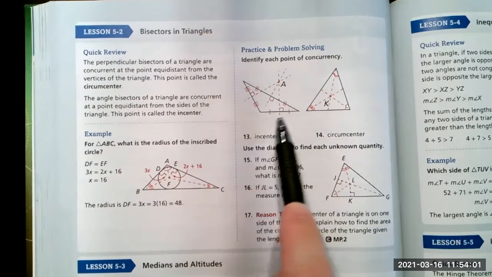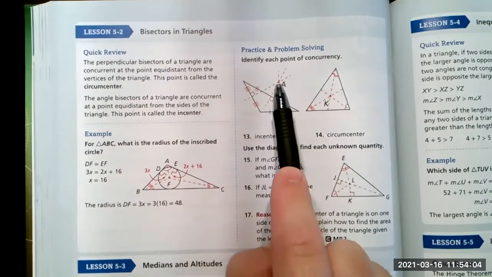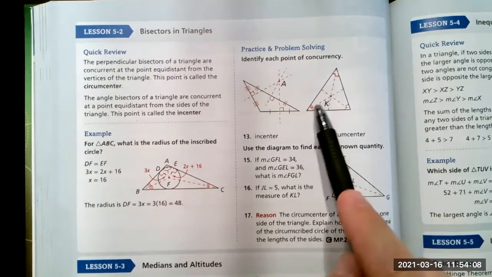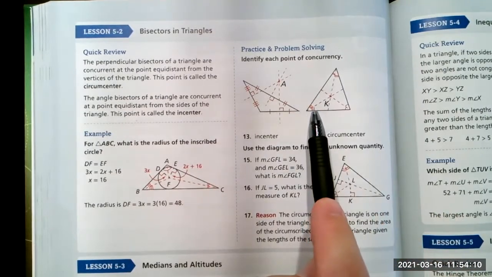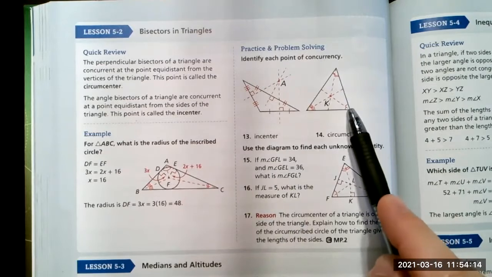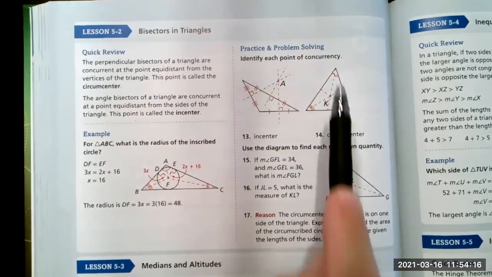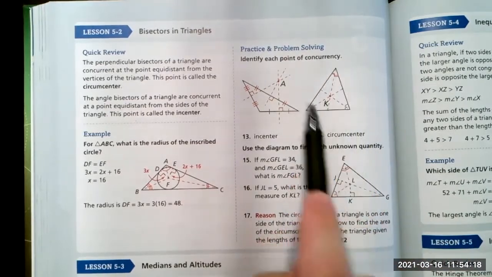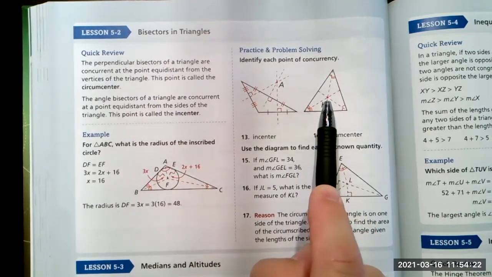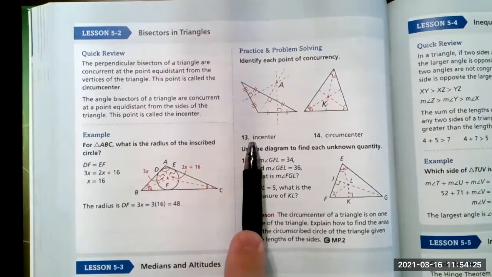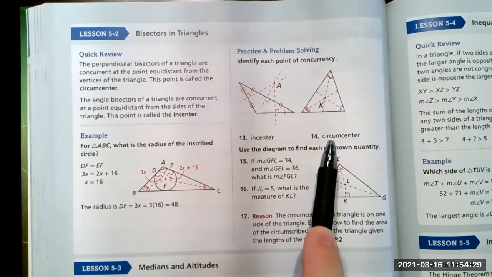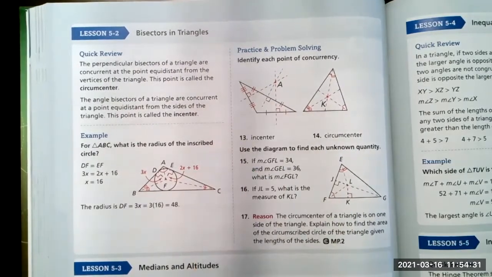So this is a perpendicular bisector. This is a circumcenter. This right here, you can see that these dotted lines are cutting those sides in half. There's 3 tick marks on each side, 1 tick mark on each side, 2 tick marks on each side. So this is an angle bisector, which means that point K is an incenter. So I think for 13, they want you to answer point K. And then the circumcenter for 14 would be point A.